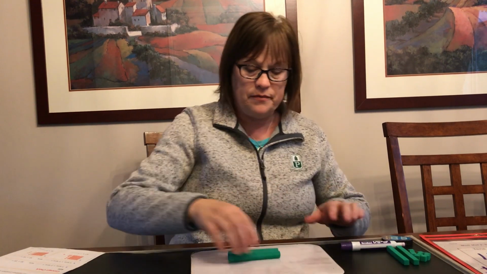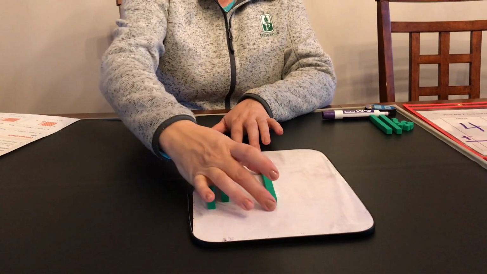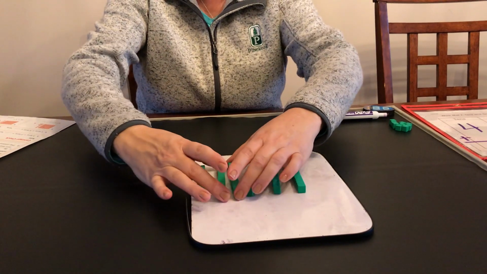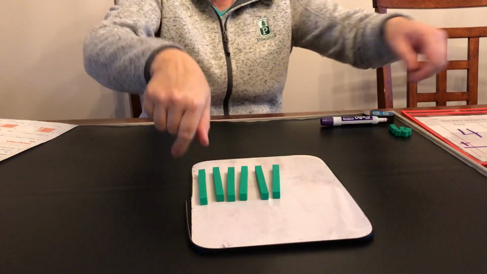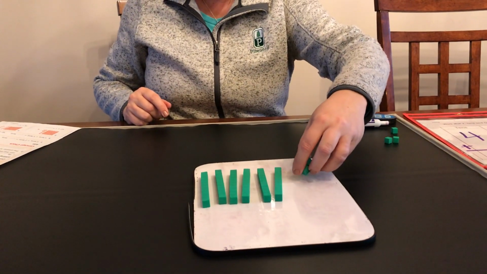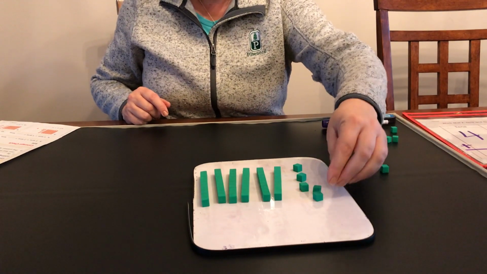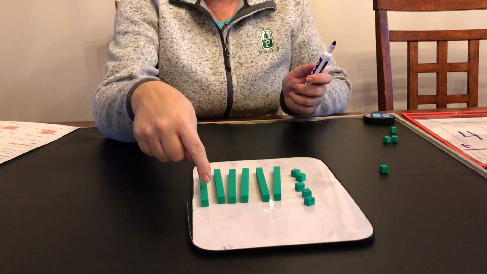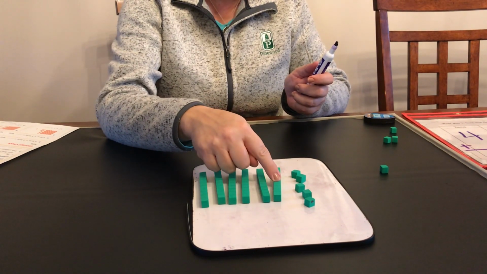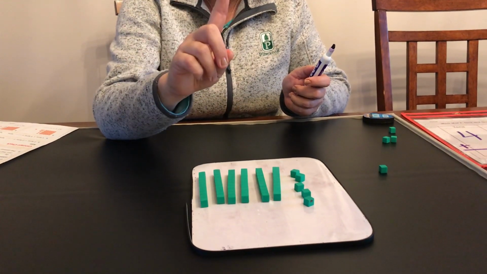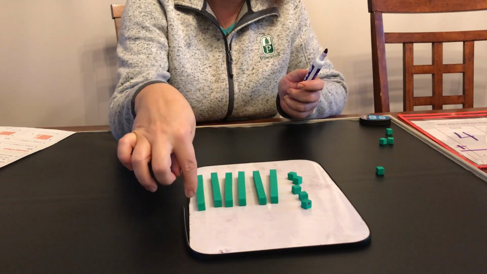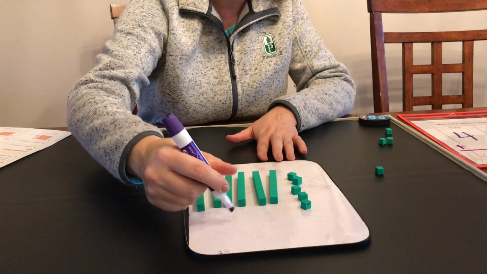Instead of using any words or any numbers, let's just use our cubes. So let's say I'm going to start with 6 tens and 1, 2, 3, 4, 5 ones. Okay? So let's think, what number would that be? So if we have 1, 2, 3, 4, 5, 6, so that would be 60. Keep that up here. And then how many ones do we have? 1, 2, 3, 4, 5. So I have 65.